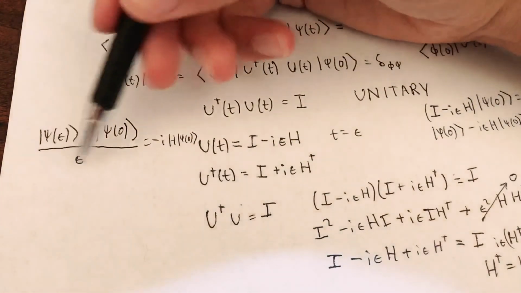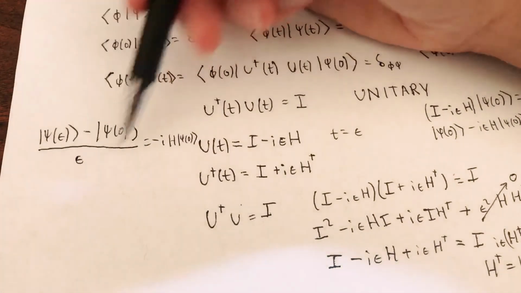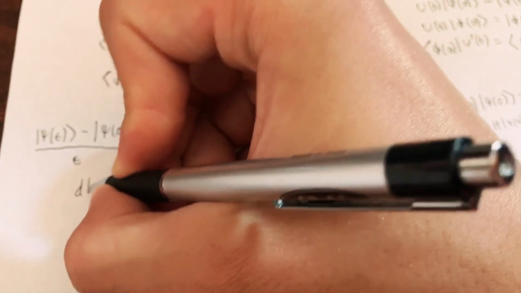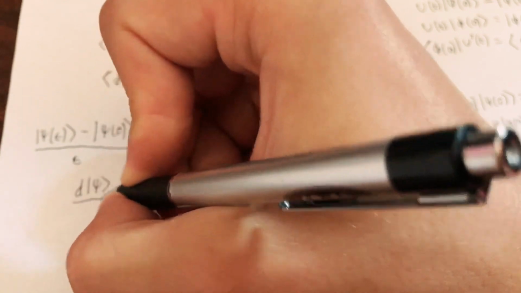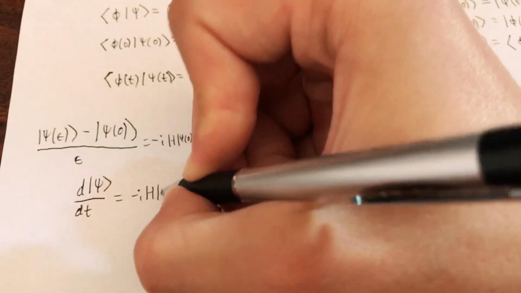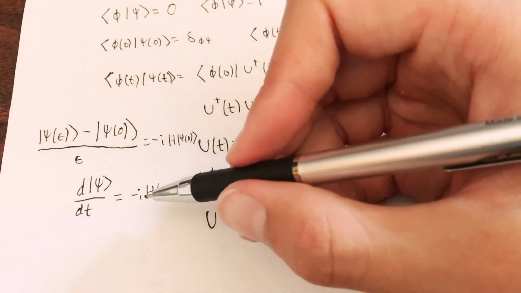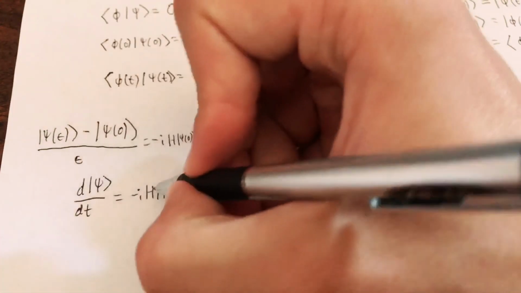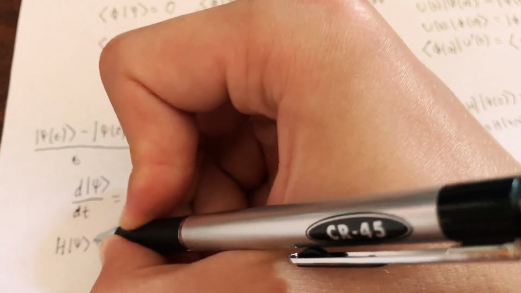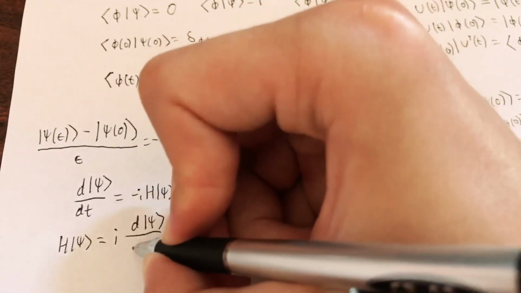If we take the limit as epsilon approaches 0, this becomes the time derivative of psi. Now, if we multiply both sides by positive i, this i will cancel, and we have H of psi equals i times the derivative of psi with respect to time.